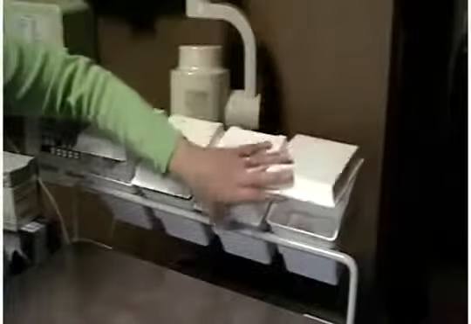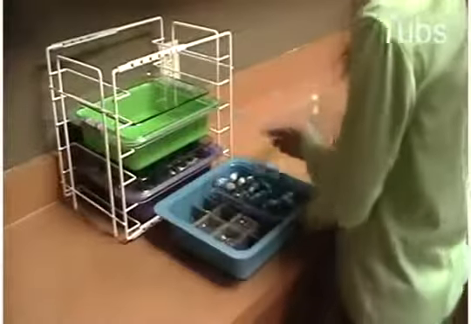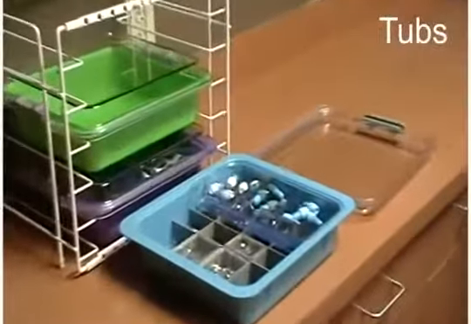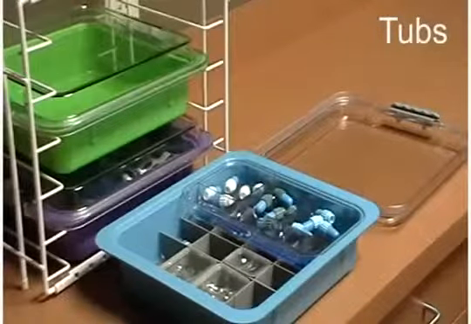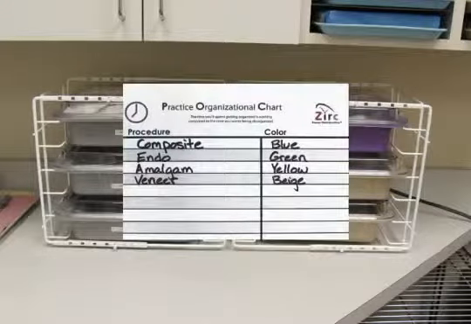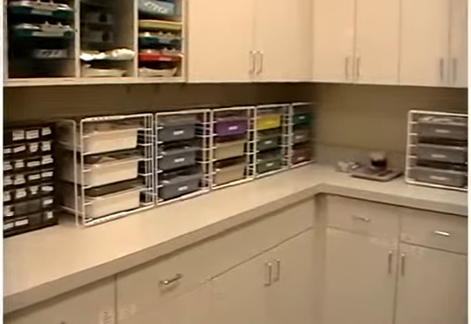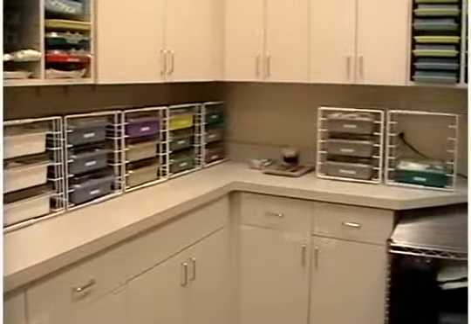The second area your materials go in are the tubs. Remember, with the color code system, you will have a different color tub for each procedure holding your procedure-specific materials, such as composite, cements, sealants, and so on. The best way to remember which color is for each procedure is to have a chart that shows this. It can be as simple as a chart with the name of the procedure and the assigned color written next to it. All tubs are stored in a central location, such as central sterilization, and are restocked as needed. Now you can easily transport your procedure-specific materials into any operatory.